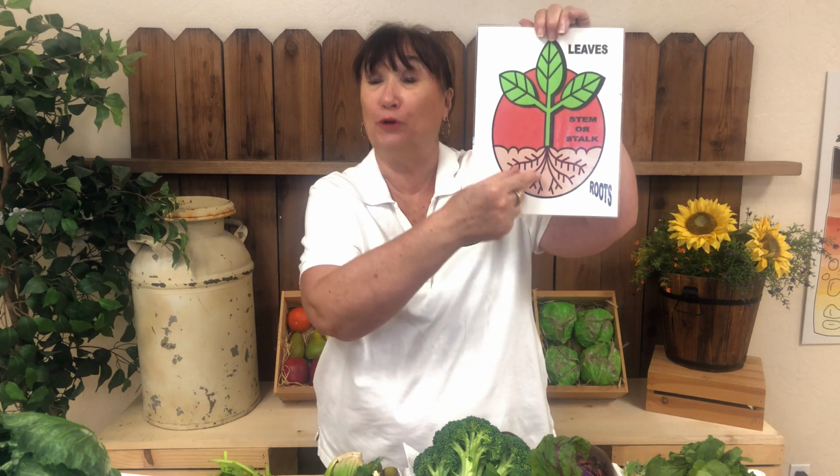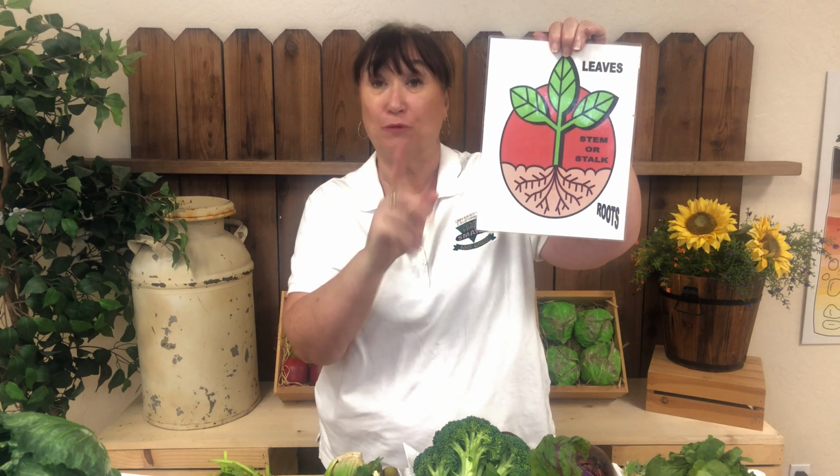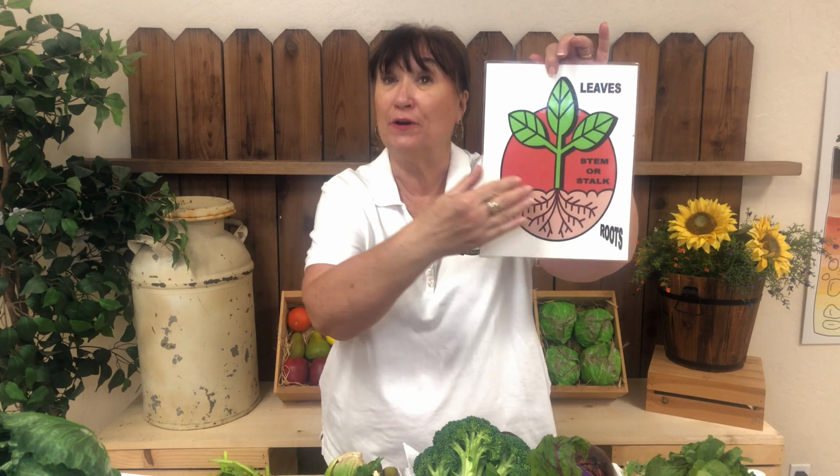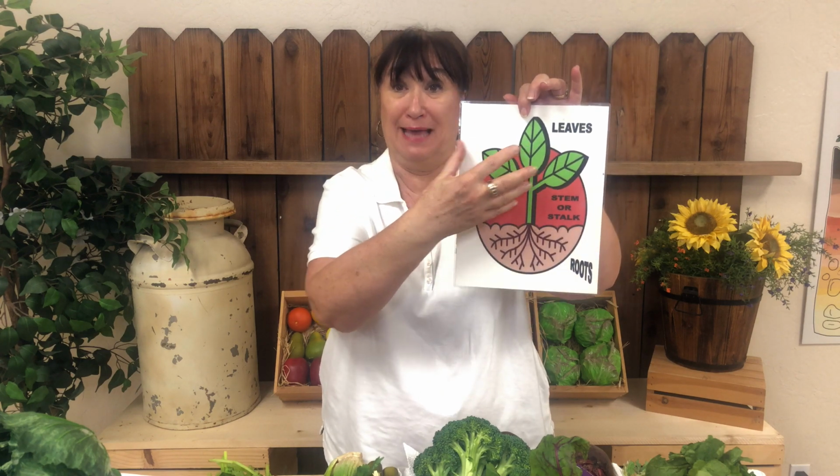Now, we know that the first thing that starts to grow on a plant are the roots. Roots grow underground, and the roots are important because they help hold the plant in the ground. It's also how the plant gets water and nutrients up through the roots to go to the rest of the plant. Some examples of roots that we eat would be the carrot, growing underground. Radishes grow underground, and the beet also grows underground.